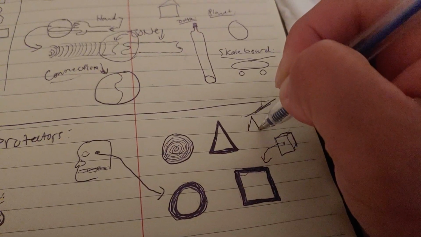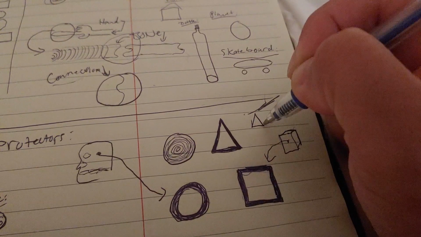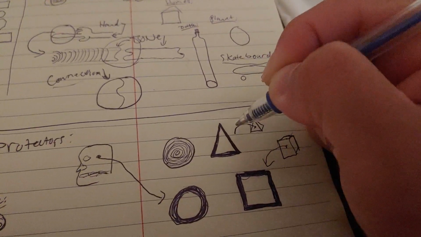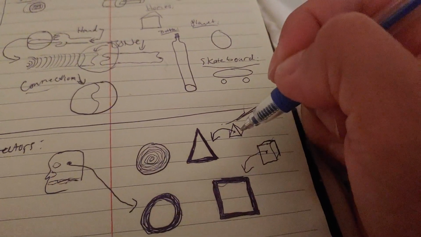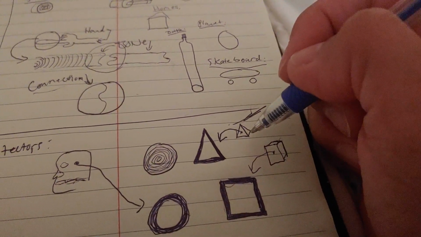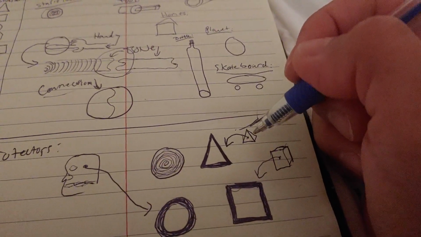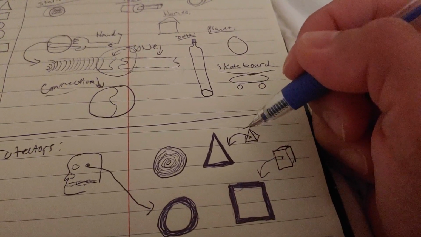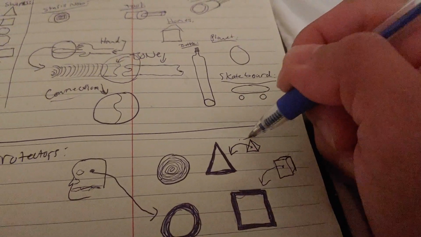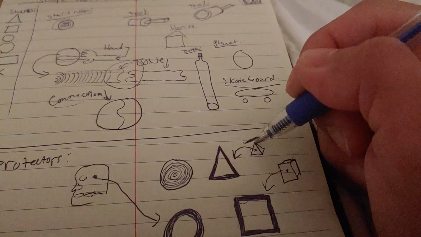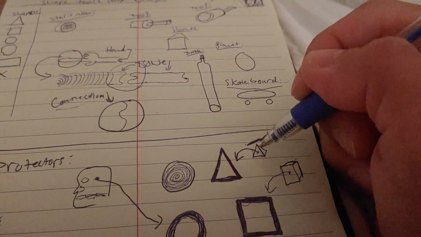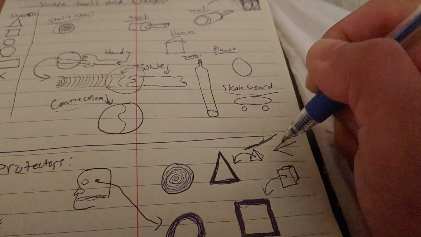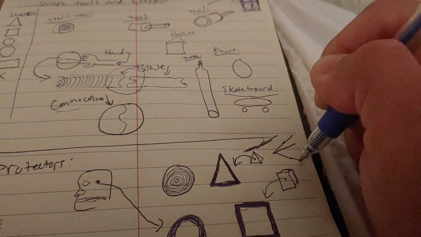And then over here, I can create something like this. See, so even this can act like a protector in multiple ways now. Impact wise, if an object were to run into this, it will protect it. And obviously it's like this, and it really has no end to it.